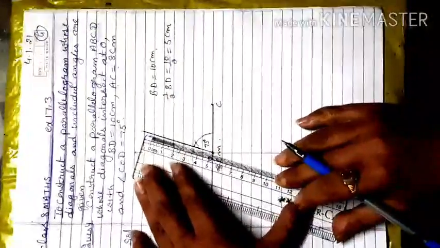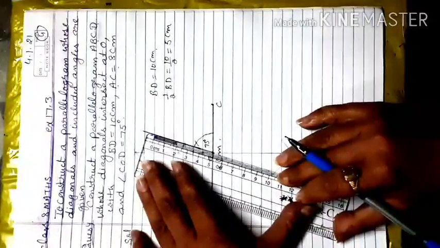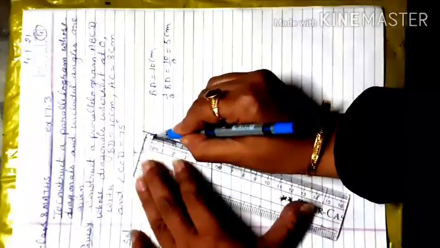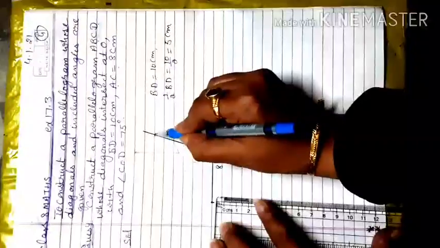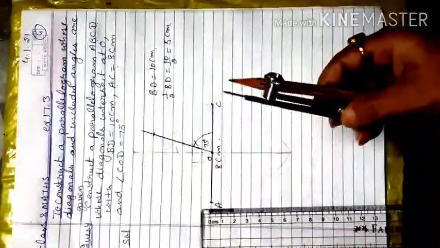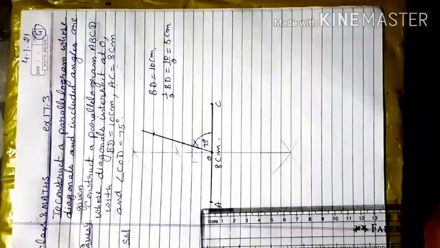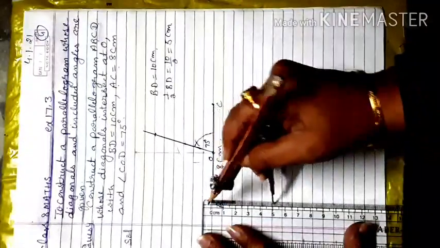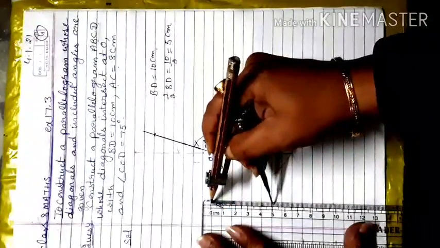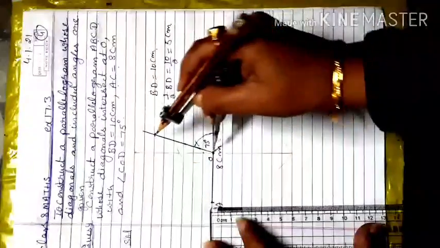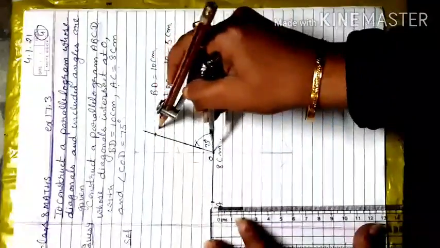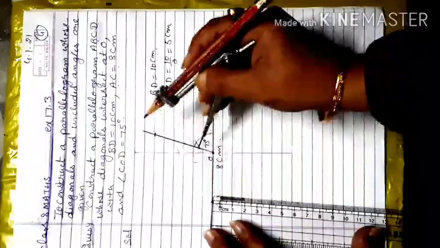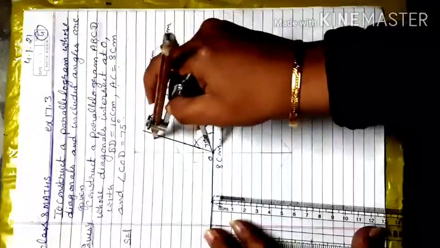So I will cut this line as 5 centimeter from the scale, or you can measure with the compass and scale. So here it will be exactly 5 centimeter.